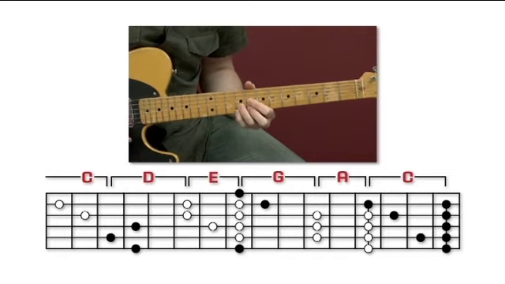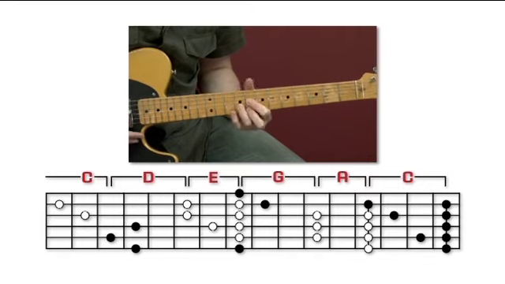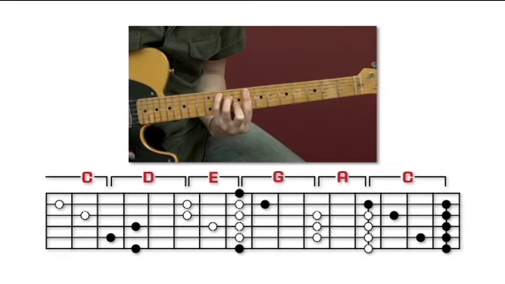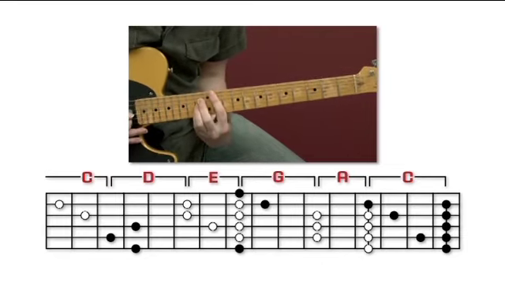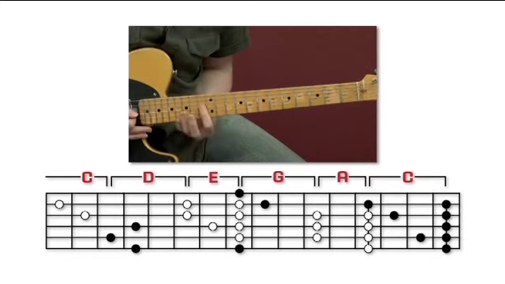A flat on a D shape. A flat on a C shape. A flat on an A shape, and then finally A flat on a G shape.